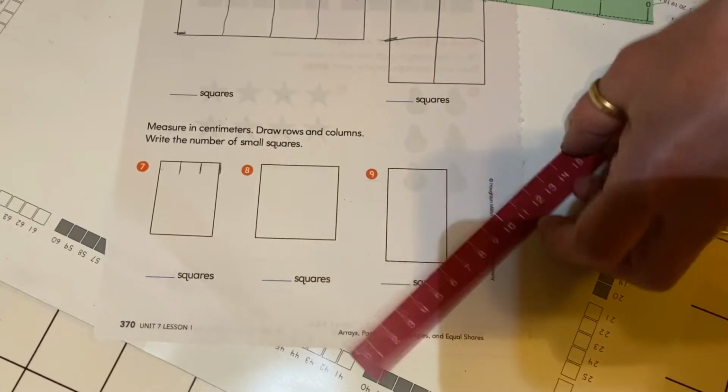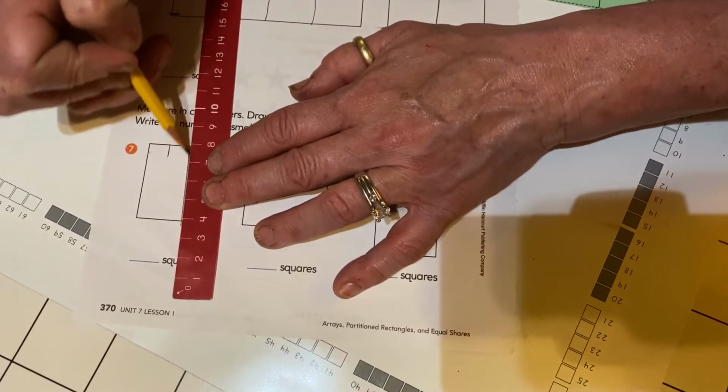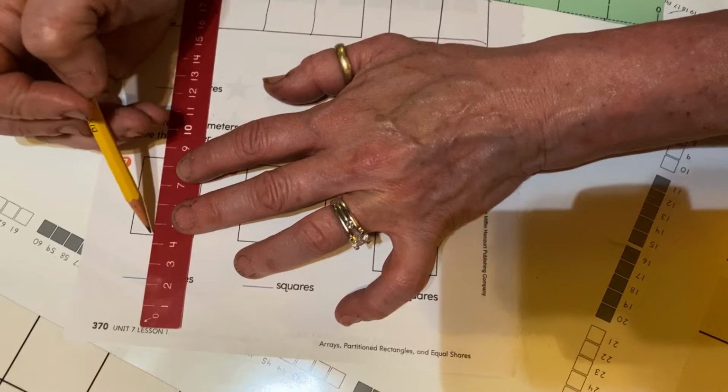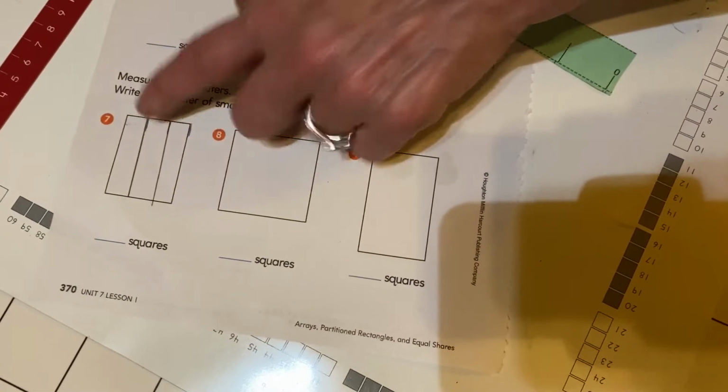Do you see how I'm finding my columns? That's why I'm doing this with you, because we would be doing this together in the classroom. It's a very difficult concept. It can be a bit challenging. So there's my centimeter columns.